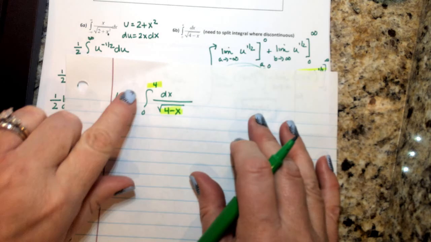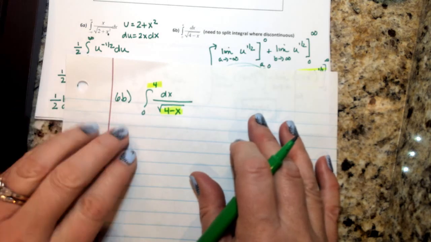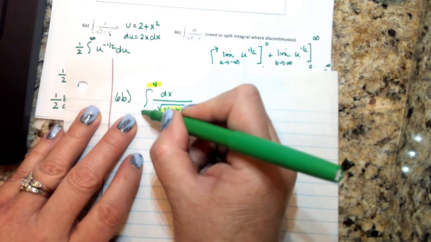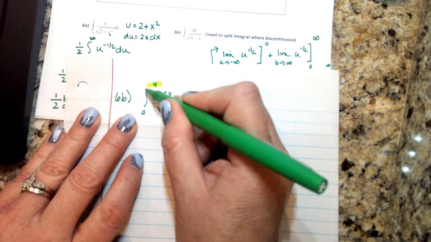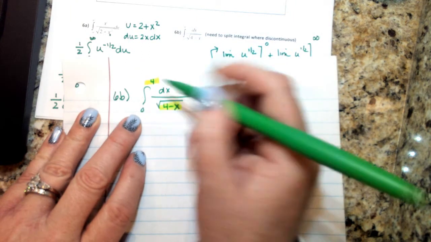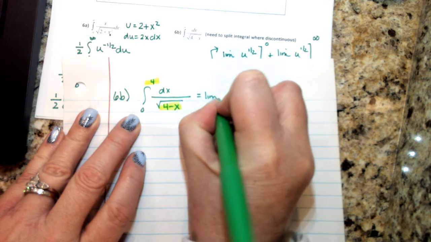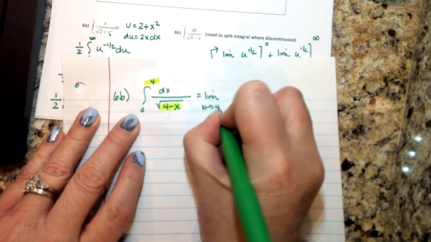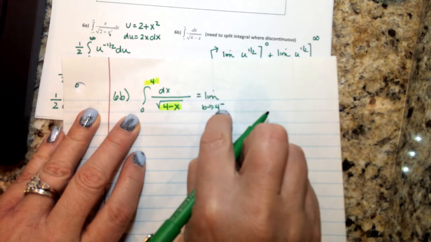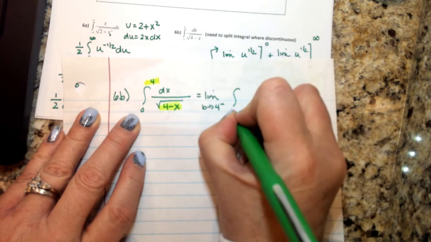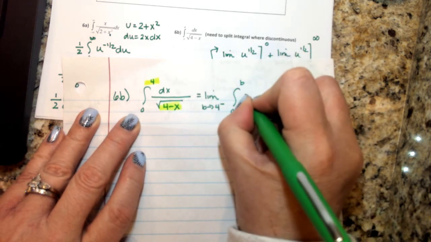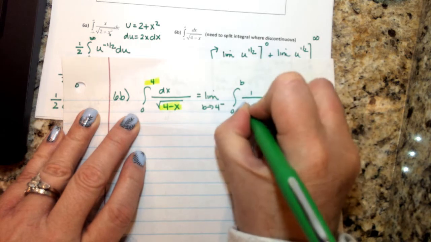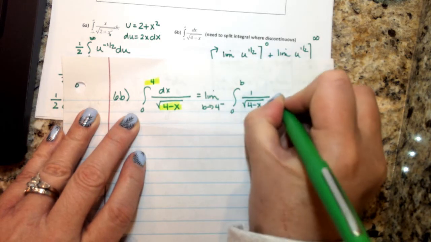So when you have one of your bounds where it's undefined, again, think about what your integral is. It's the area under the curve. So what I want to do is calculate the limit as b approaches 4 just to the left of 4. Because when we talk about the left of 4, we're talking about those values slightly smaller than 4. So I can rewrite this from 0 to b of 1 over the square root of 4 minus x dx.